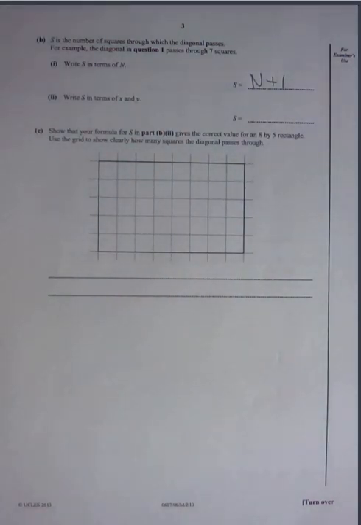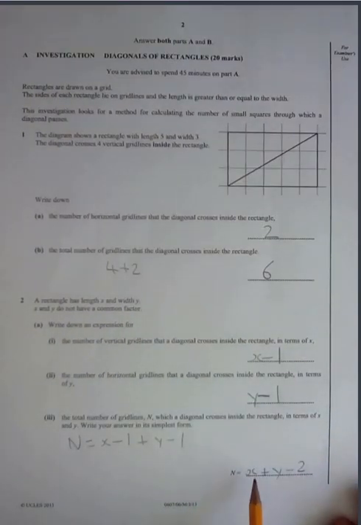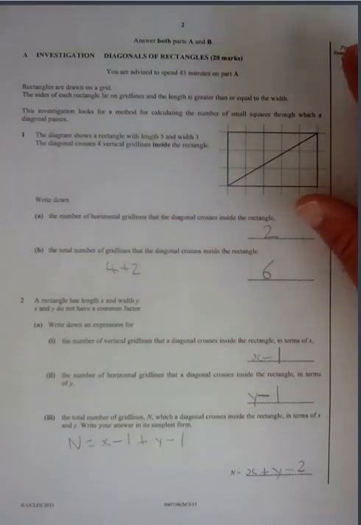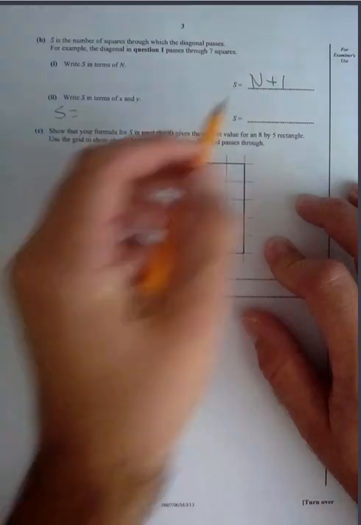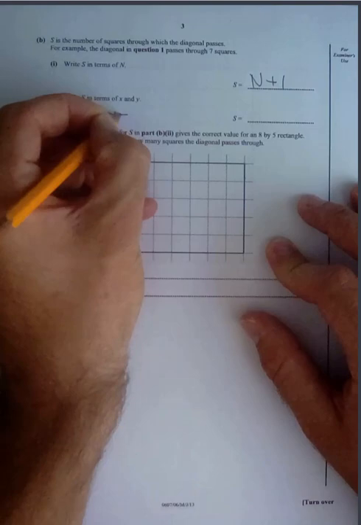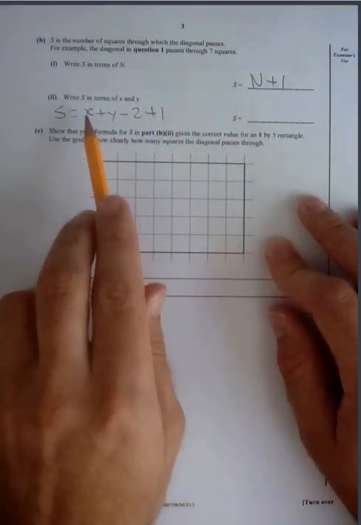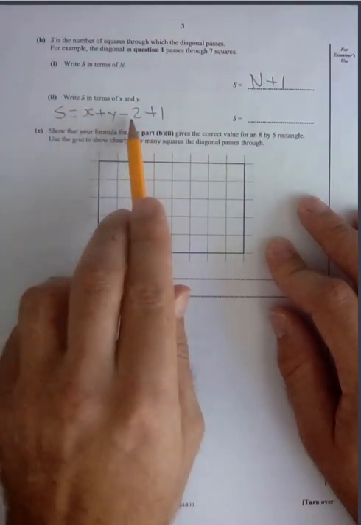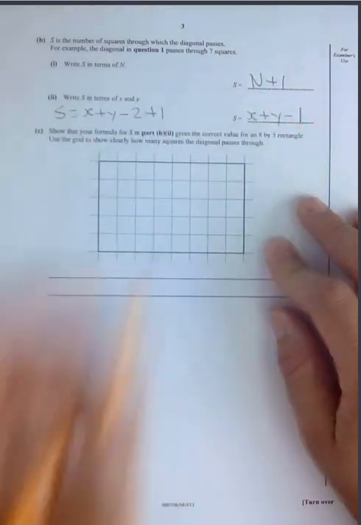Write down s in terms of x and y. So this shouldn't be too bad because we already know what n is in terms of x and y. So we'll just go back and have a look at that. We know that n is x plus y minus 2 and s is n plus 1. So that means s equals, well, if we just substitute in for n, x plus y minus 2 plus the 1, and then just simplify that. Well, x plus y is just x plus y, minus 2 plus 1 is minus 1. x plus y minus 1.